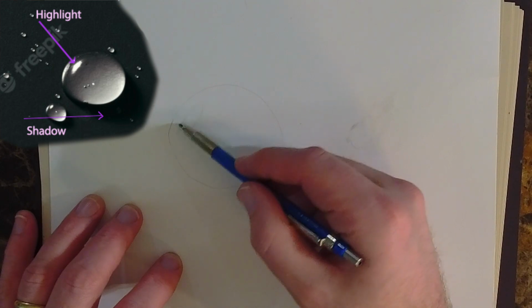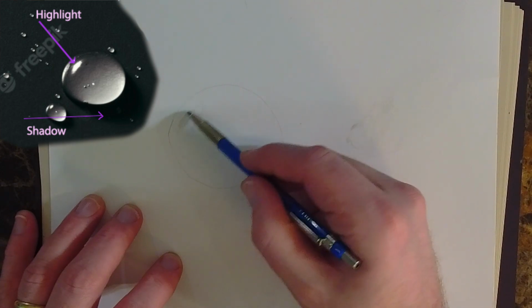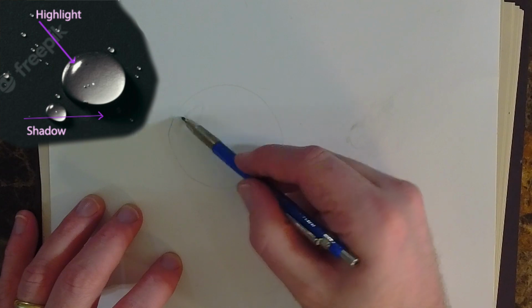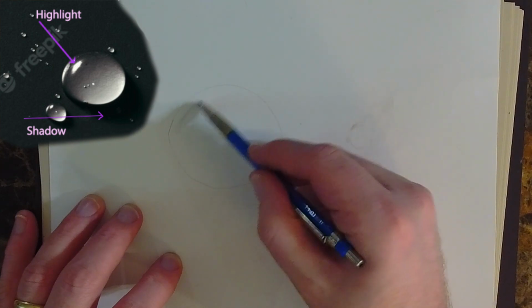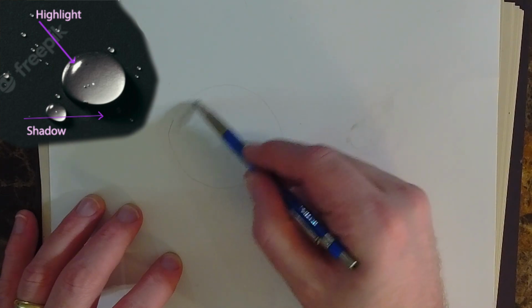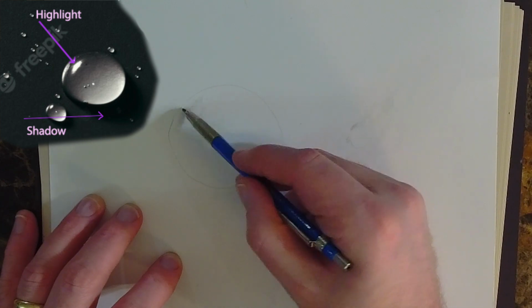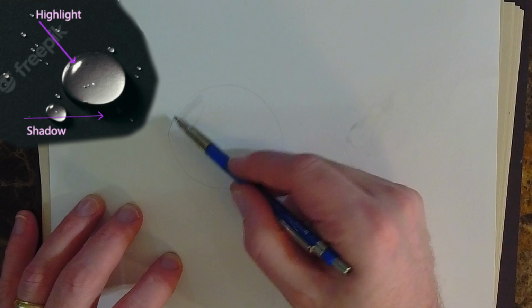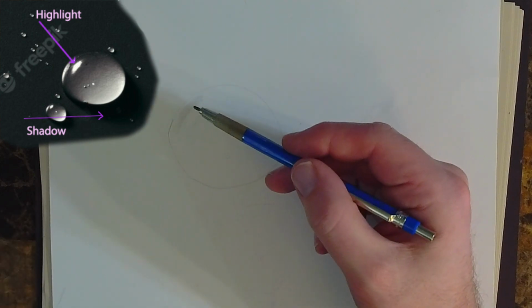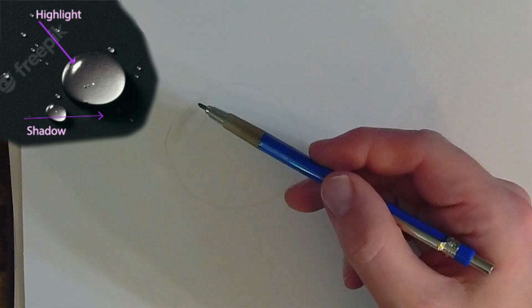Now next, I'm going to lightly shade around the highlight first. That makes it a lot easier not to mess it up later. So I'm just going to take it really lightly, going all the way around it. I'm going to start up at the top, because if you look at the picture, there's a dark shadow around the highlight.